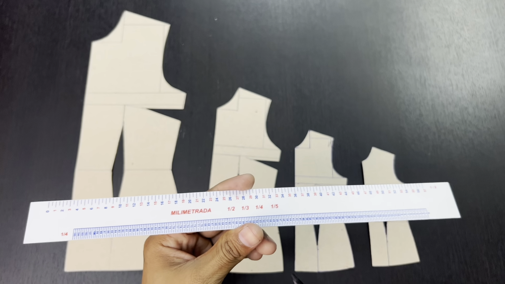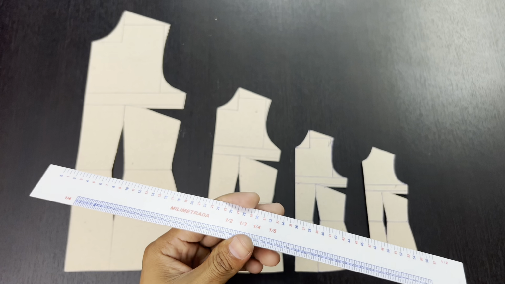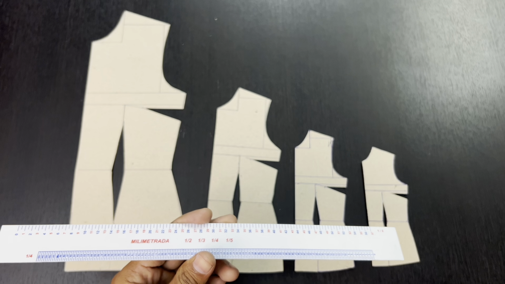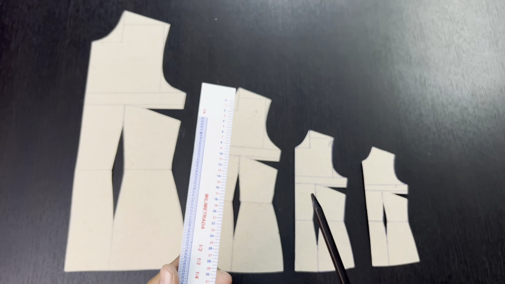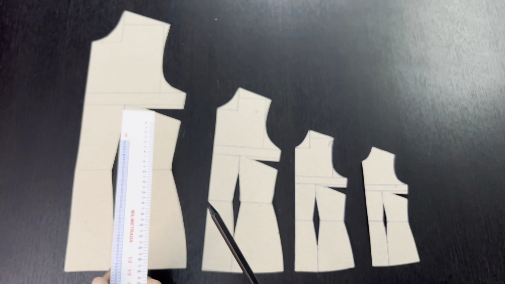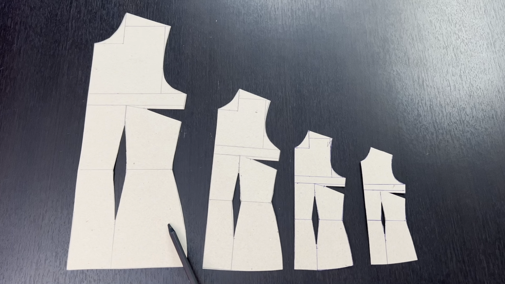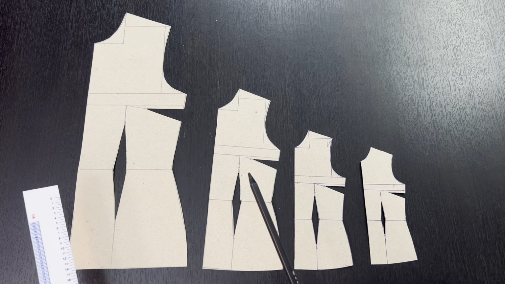With this ruler, we can practice tracing the pattern without needing to use real measurements or full size. Also, even though we work in miniature, we continue applying the division of body measurements, like a quarter of the bust, a quarter of the waist, a quarter of the hips, among others. Only now, those fractions are drawn to scale using the millimeter ruler.